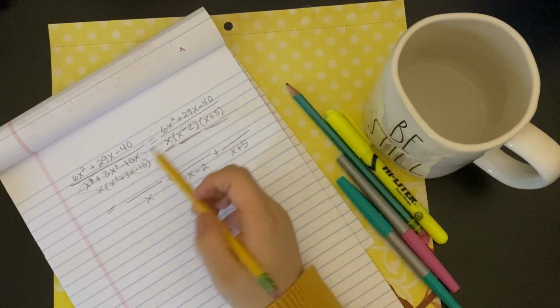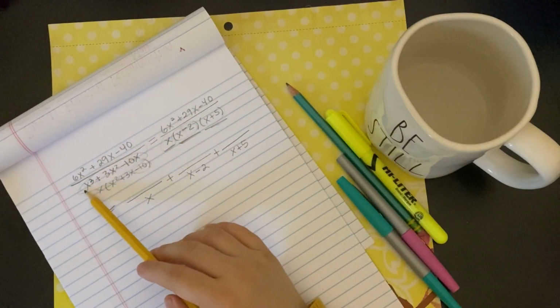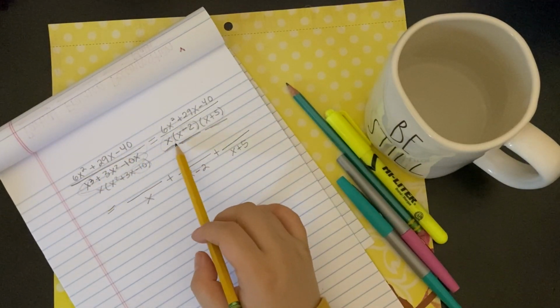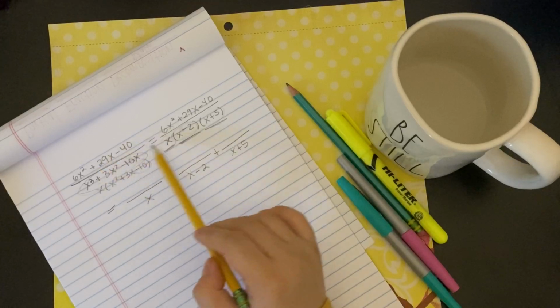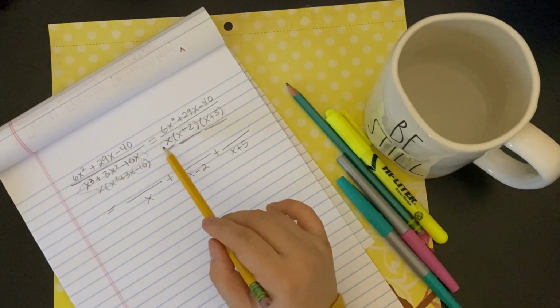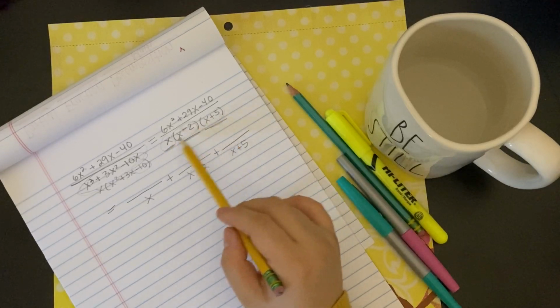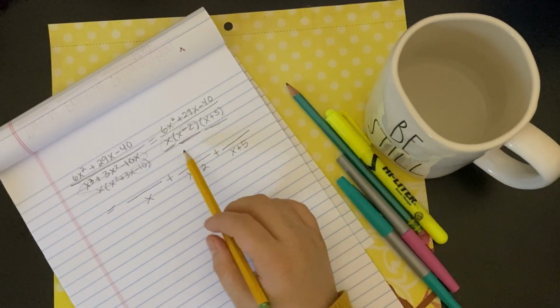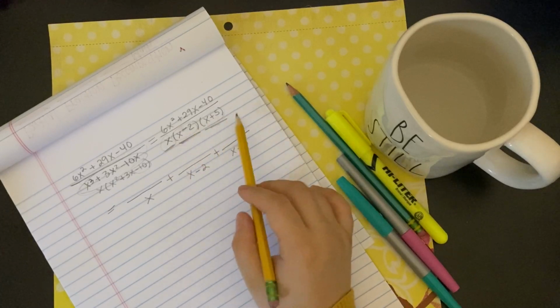In this case, I picked this question because I wanted an example of 3 factors. So sometimes it's 2, sometimes it's 3. It just depends on how many factors and what types. So in this case, we have 3 linear factors.